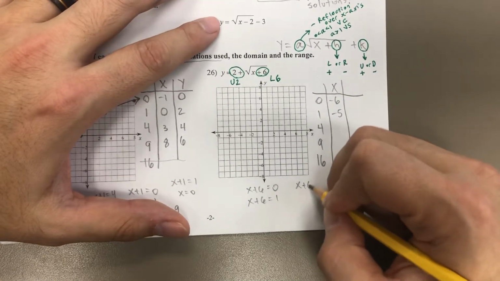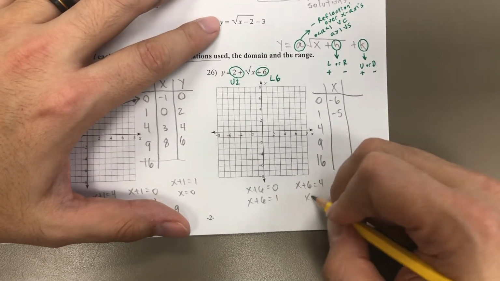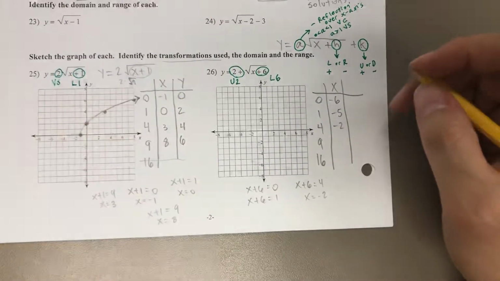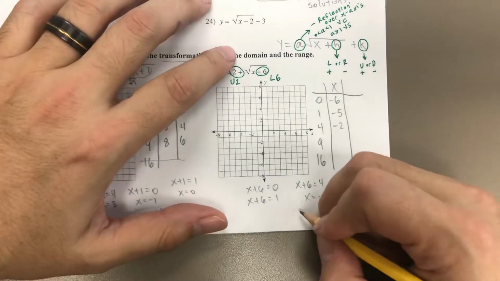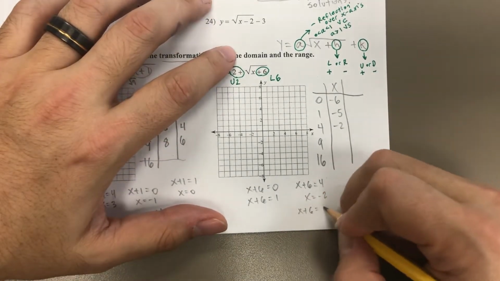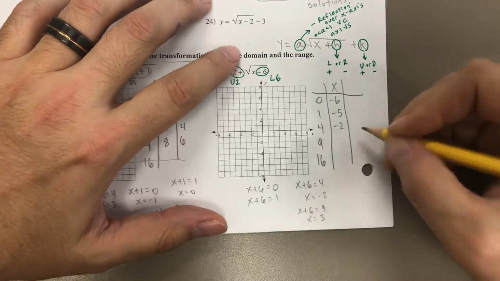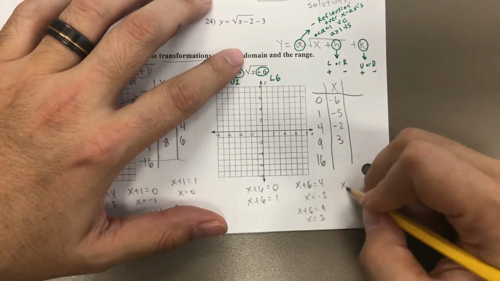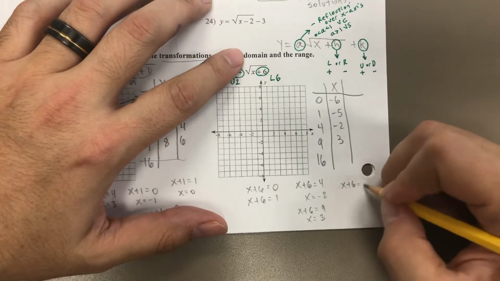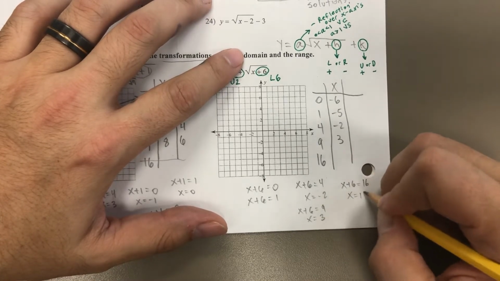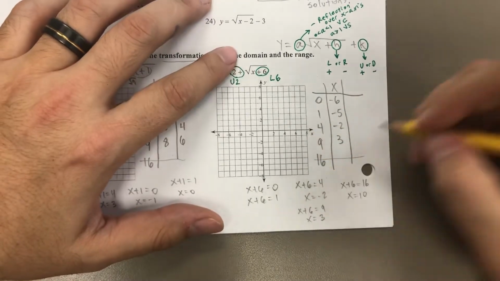If x plus 6 is equal to 4, if I subtract 6 from both sides, x equals -2. To get 9 from x plus 6, I subtract 6 from both sides, and I get x equals 3. And then to get 16, I don't think that'll fit, but let's see, subtract 6, yeah, x equals 10. That's not going to fit on this graph, so I don't have to worry about that one.